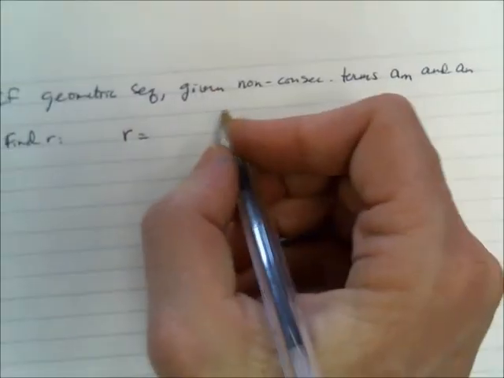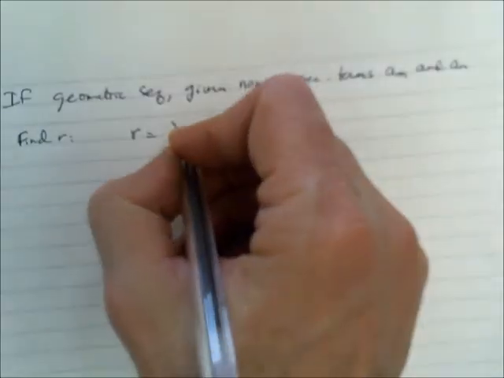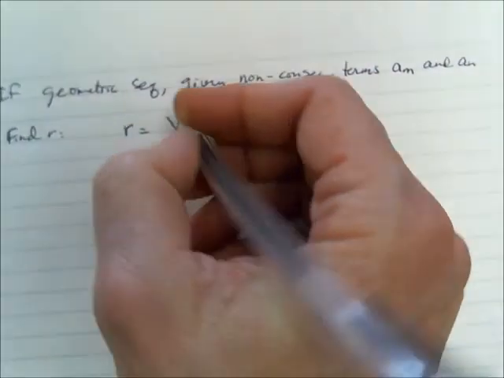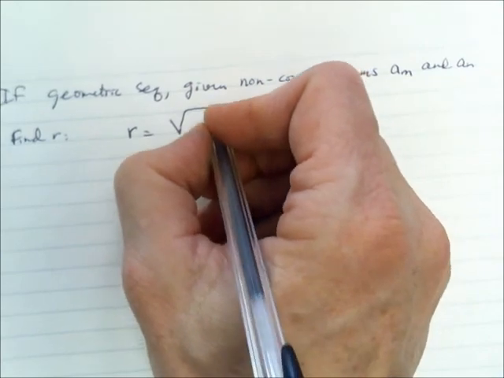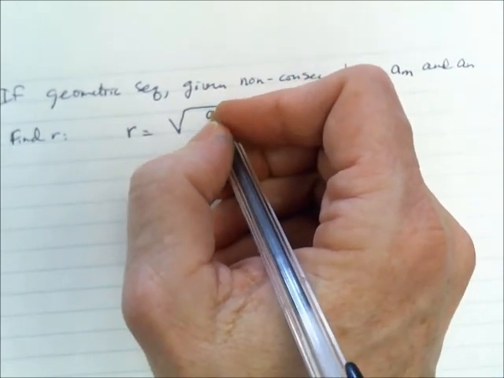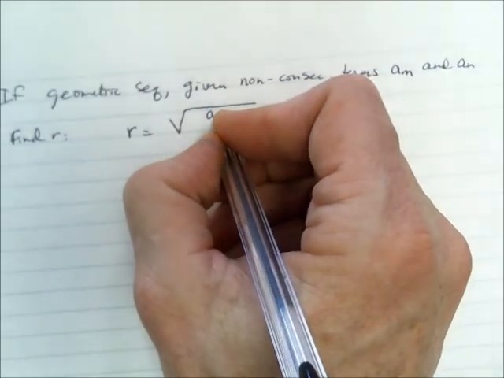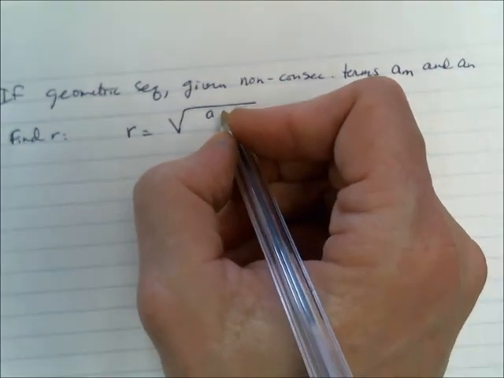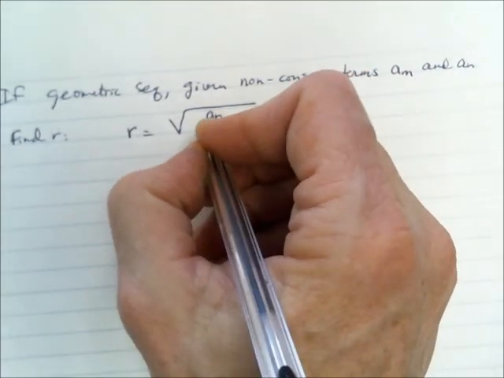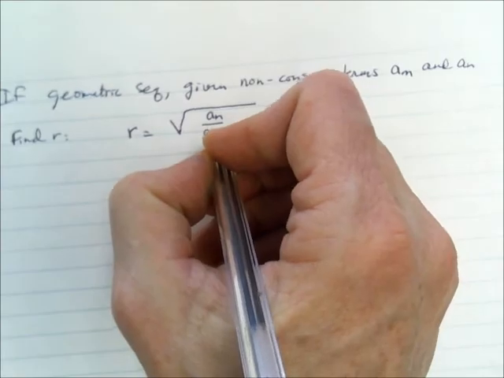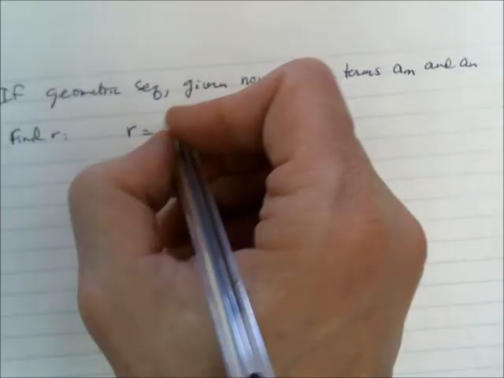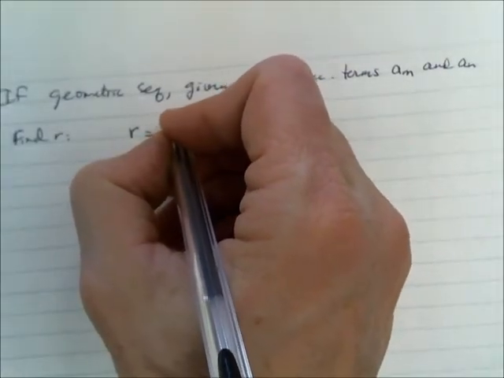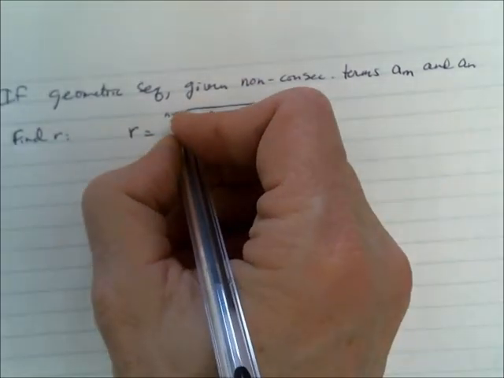So the ratio, the r value, the common ratio, is the root of a_n over a_m, and then you're going to take the root of n minus m.